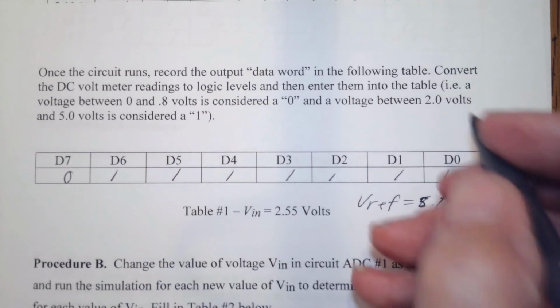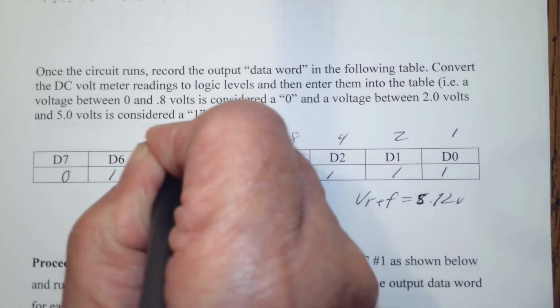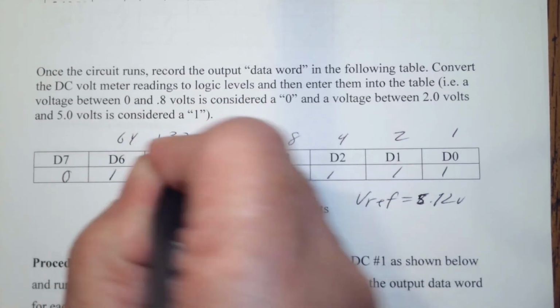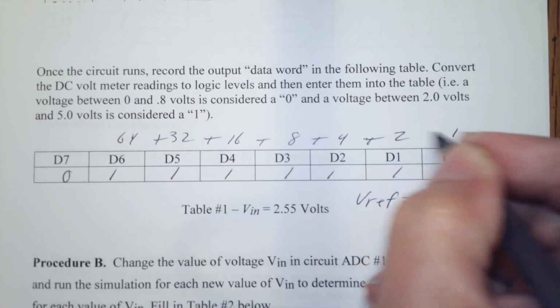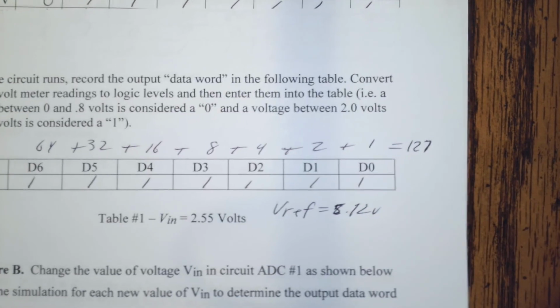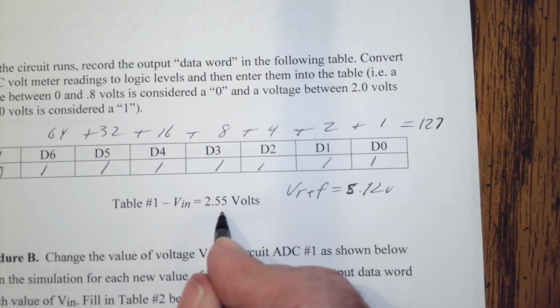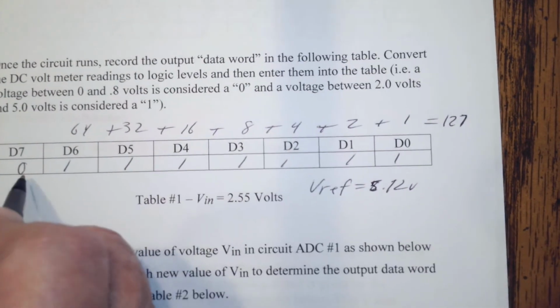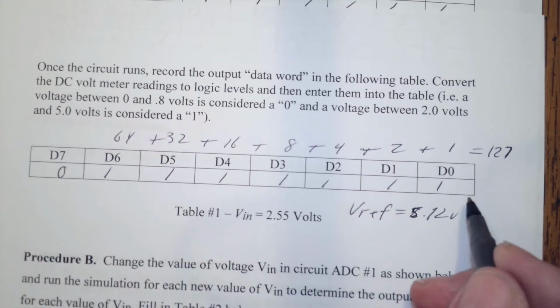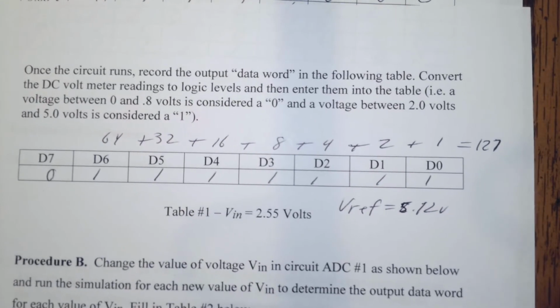So let's go back to this guy over here. This has a value of 1, 2, 4, 8, 16, 32, and 64, which, add those up, turns out to be 127. So we're right on the point where if we goose this 2.55 up a little bit, to say 2.56, this one would flip over to a 1 and all these others would flip over to zeros, and we'd have 128. So we're right between 127 and 128.